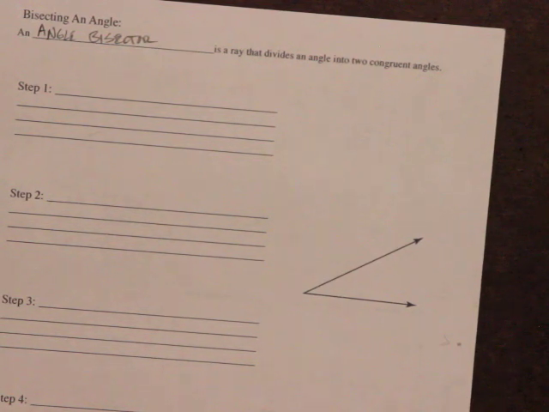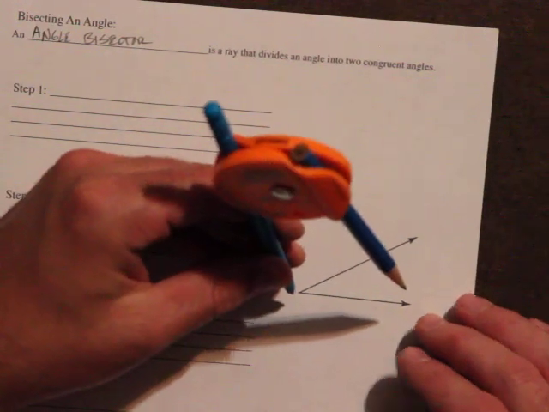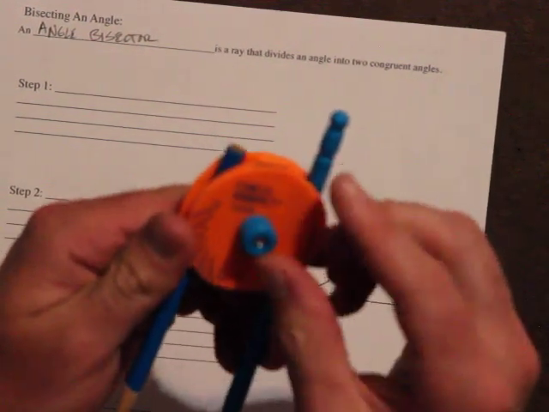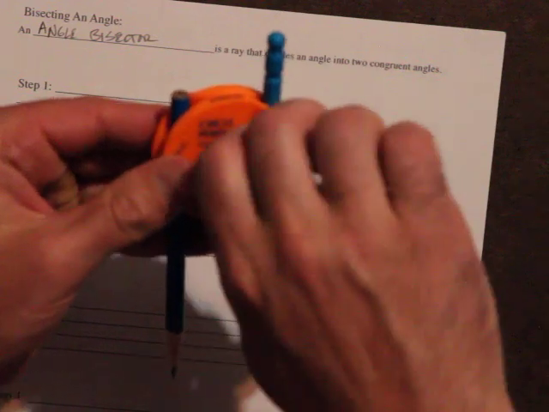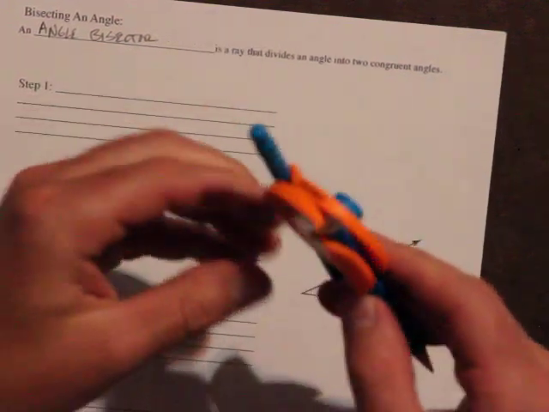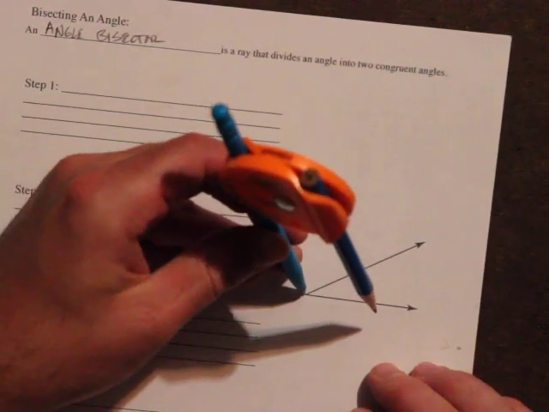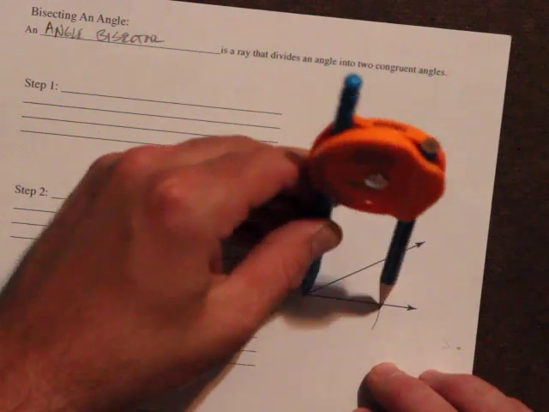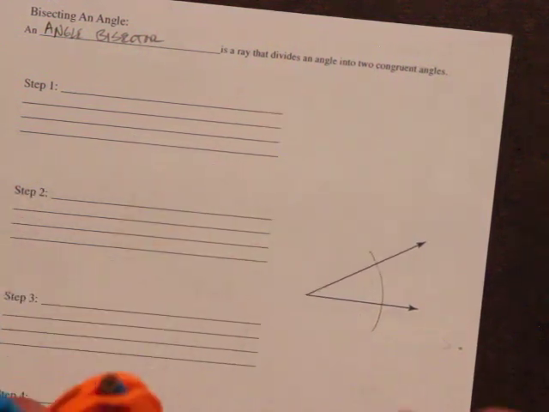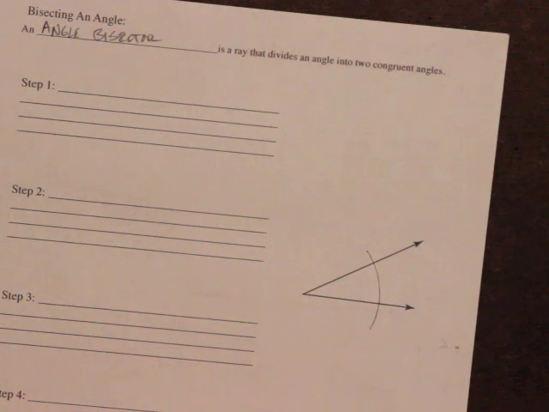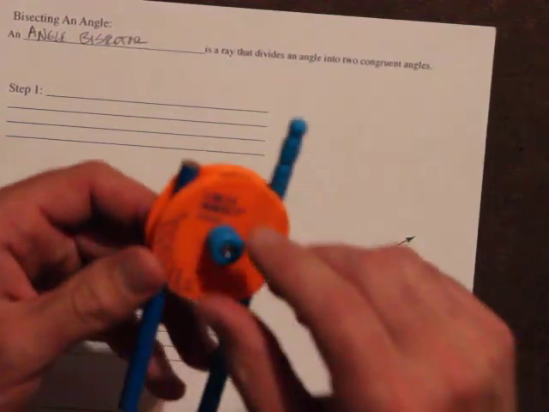All right, so first thing we're going to do is we are going to draw an arc from the vertex. There we go. And then we are going to draw another arc.